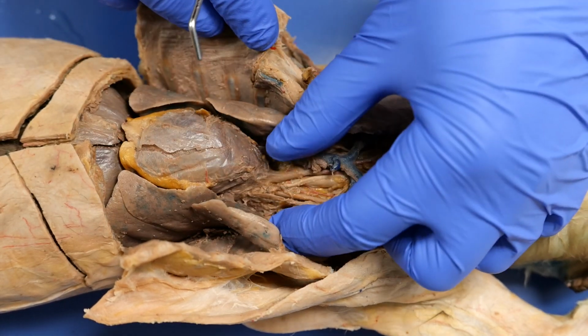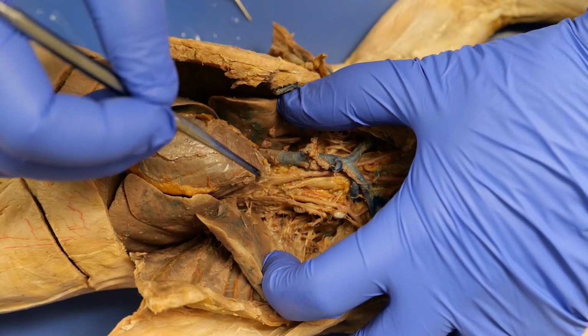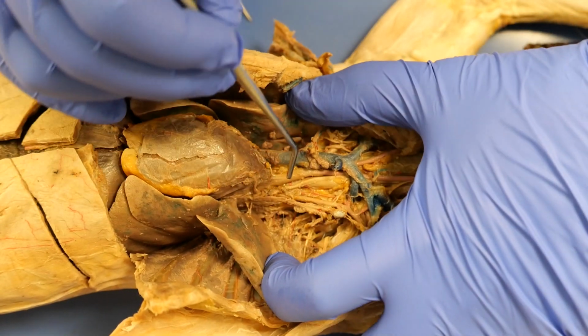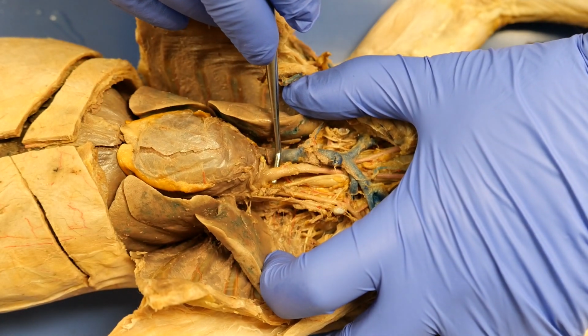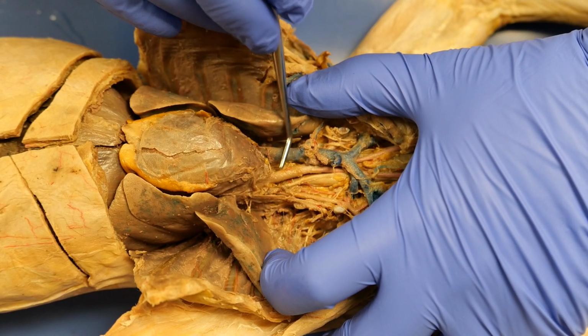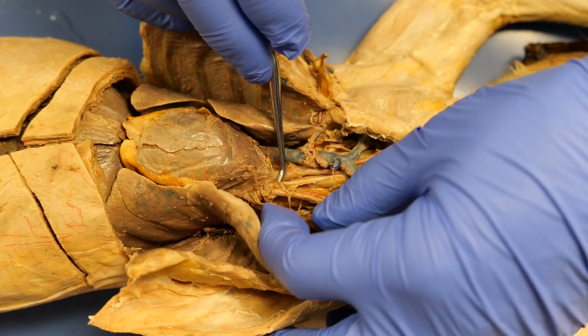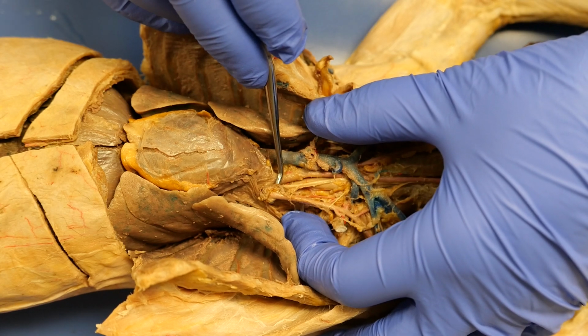If you go through and memorize the roadmap, you're going to see this is the aortic arch. The aortic arch is going to have two different branches. The first branch is going to be the brachiocephalic. The second one on this side, if you get rid of that, is going to be the left subclavian.